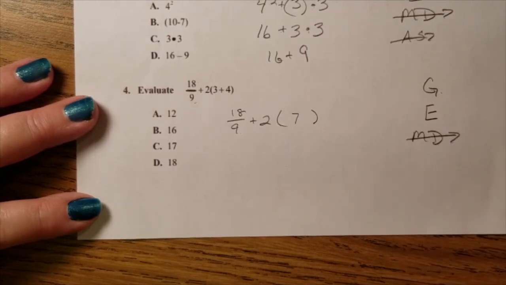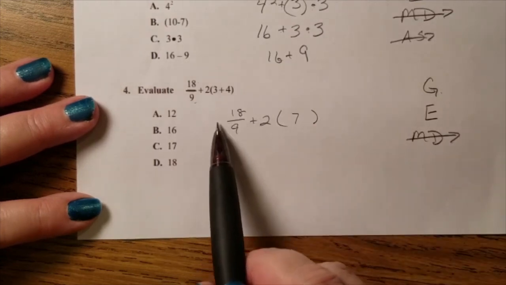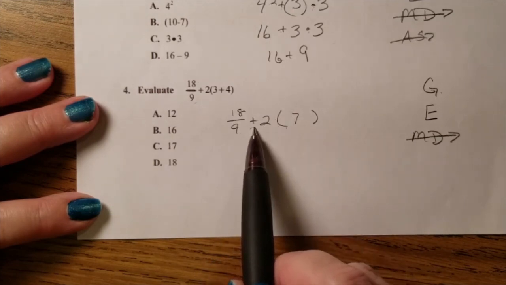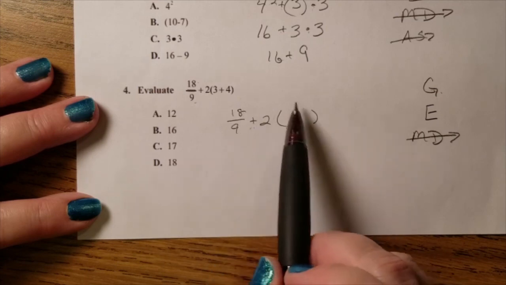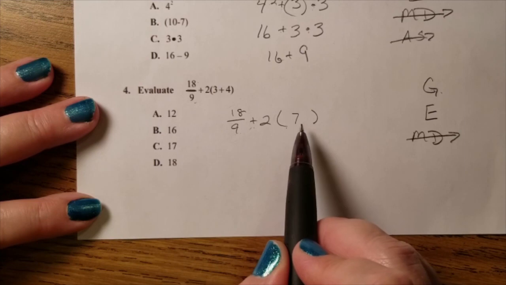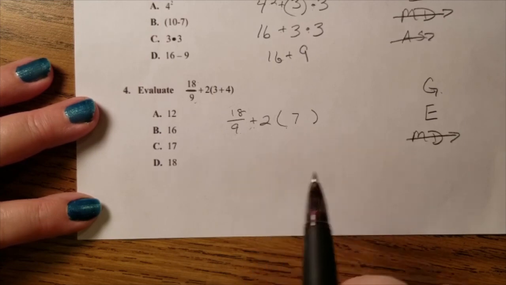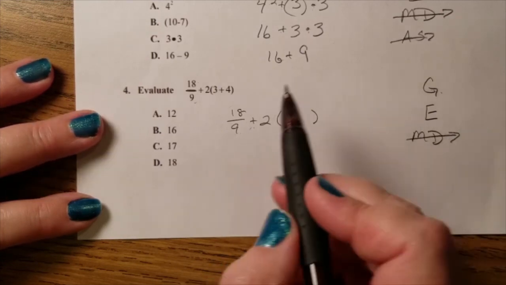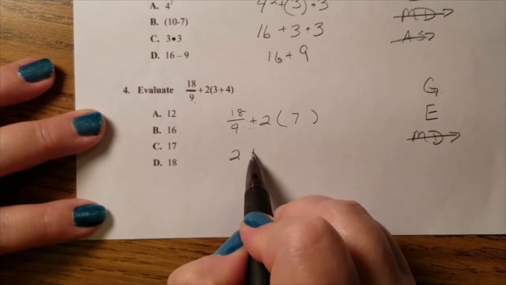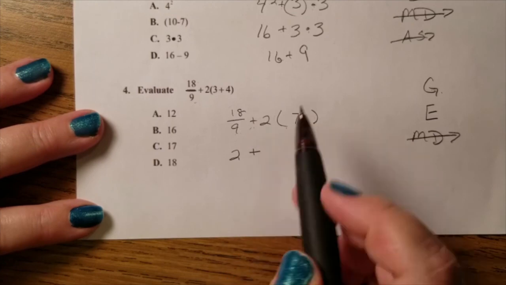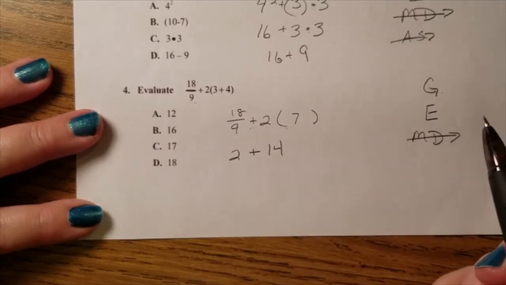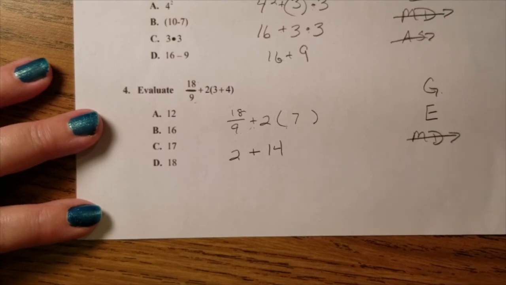Multiply and divide left to right. So we've got division here, and we've got multiplication here. And it is separated by a plus. So remember, this is a term, and this is a term. So you can do the division and multiplication at the same time because it's the same step. 18 divided by 9 is 2, plus, then this term, 2 times 7 is 14. And then you're going to add 2 plus 14 together, and your answer is going to be B, 16.